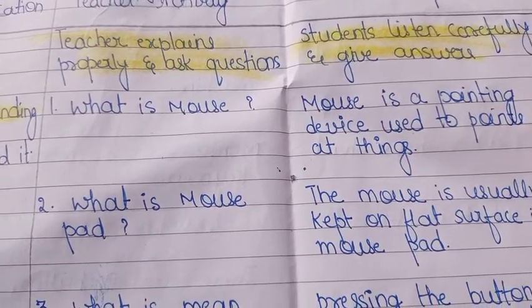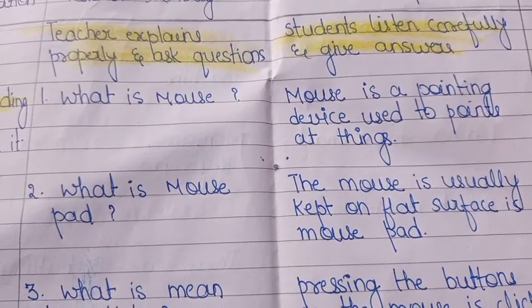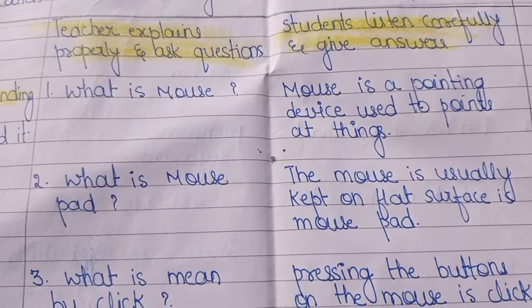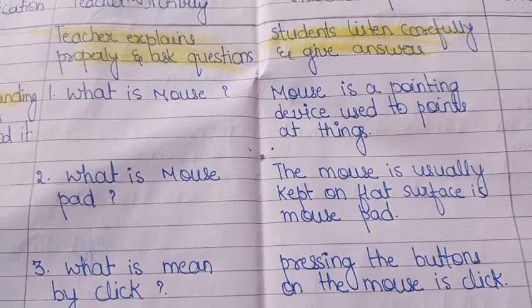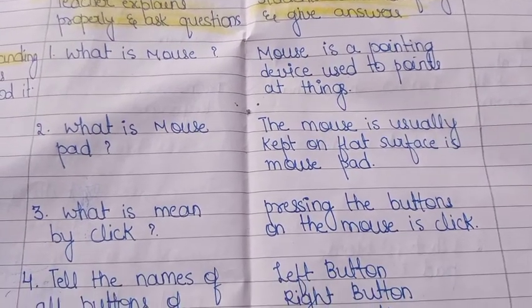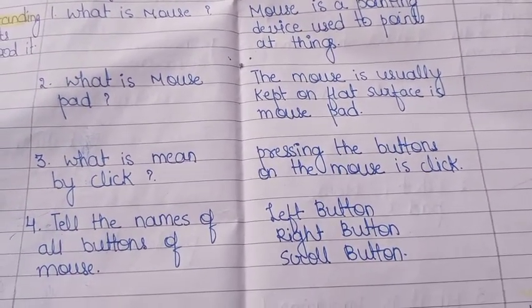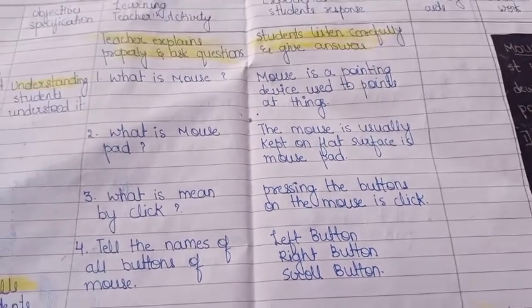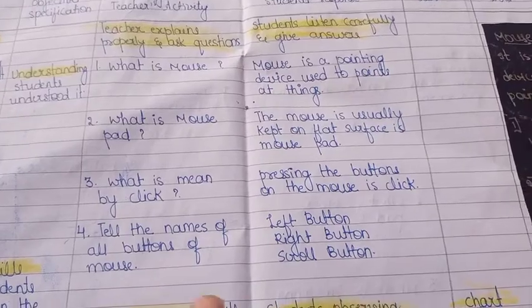Here is a question related to that. What is a mouse, what is a mouse pad? We have to ask questions related to whatever we have taught to students. What is meant by click? And here you can see the expected answer that we expect from students. The 4th question would be, tell the names of all the buttons of the mouse, and students will answer left button, right button and scroll button.